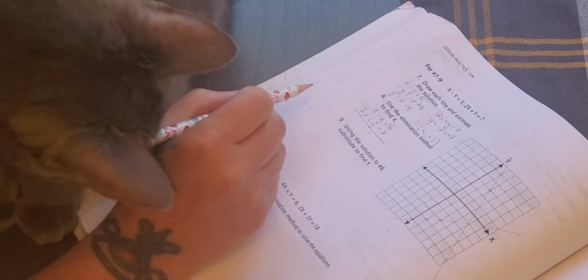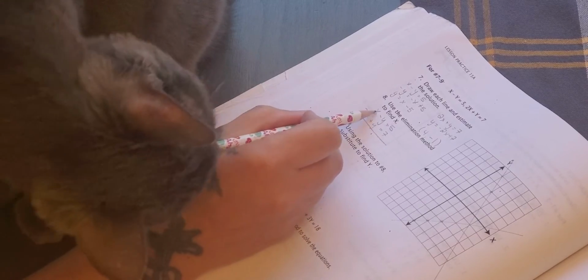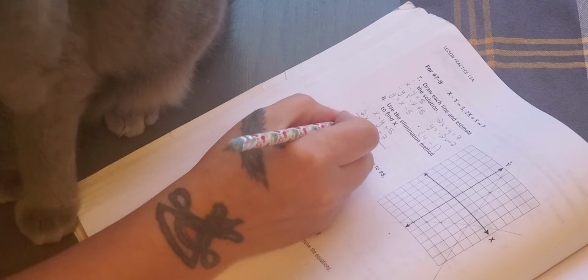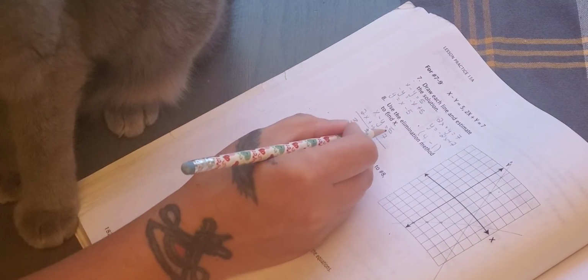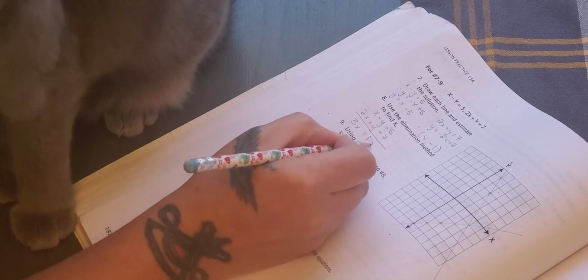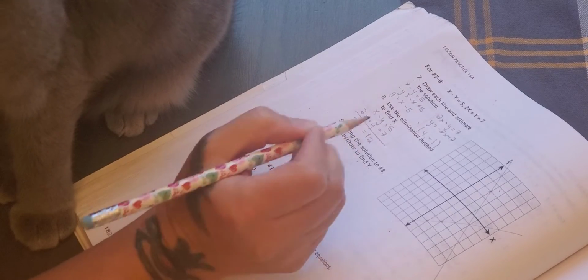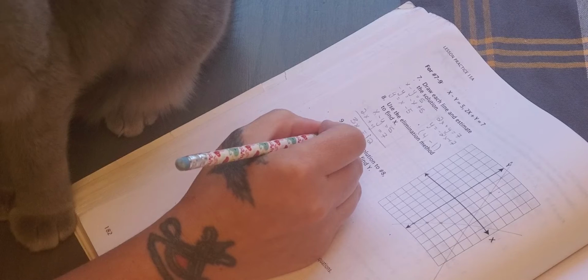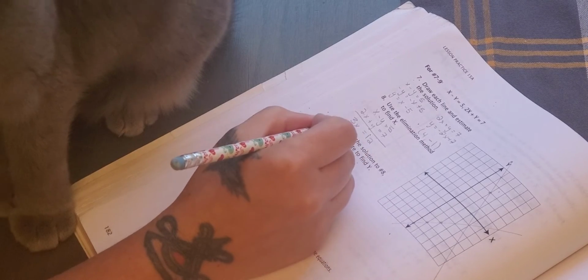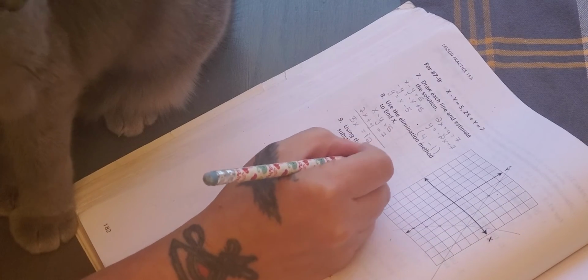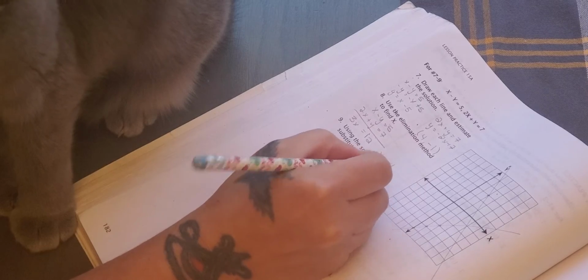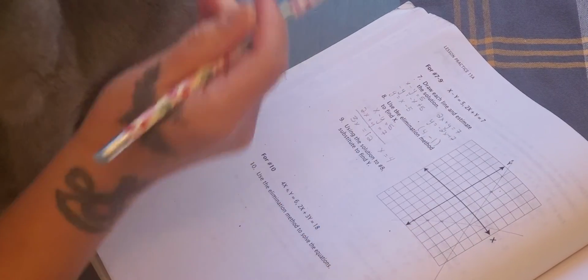So that's going to eliminate itself, so we don't have to do that. X plus 2x, 3x, 7 plus 5, 12. So divide each side by 3. That's going to give us x equals 4. And there's our x equals 4 right there.